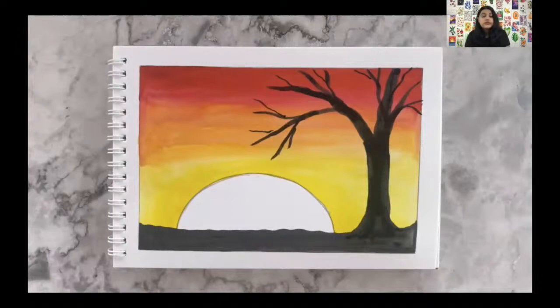So I'm going to go ahead and start coloring it in with a red color. But if you feel you want to go ahead and use probably another color, let's say orange or yellow, then you can go ahead and do that as well. It's completely up to you because it's your sun and it's your sunset painting. So pick whatever you like and do it. So I'm picking a red like I mentioned.